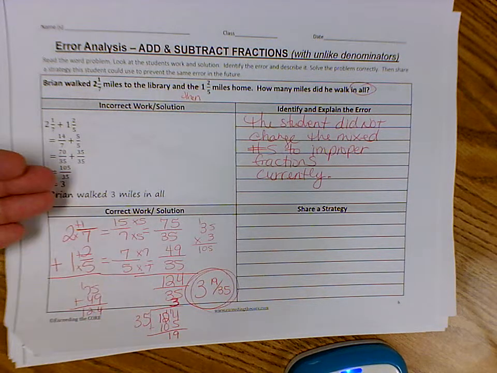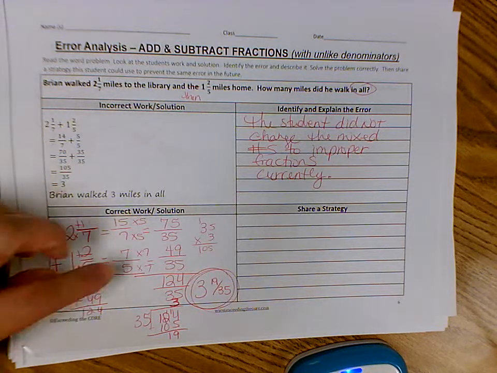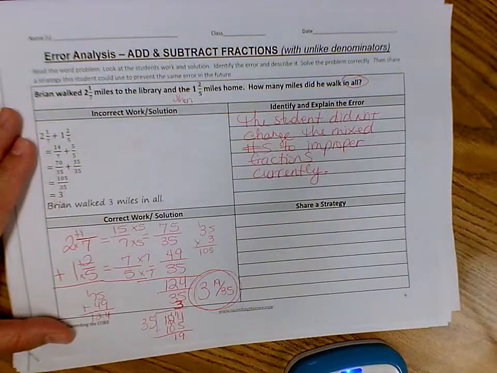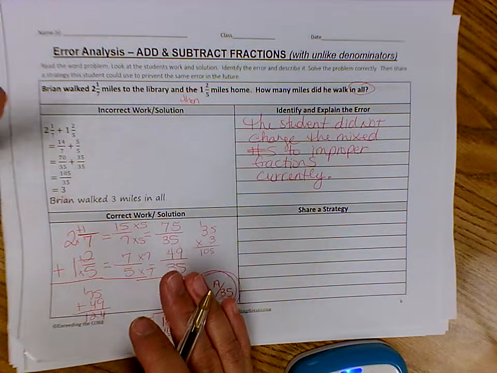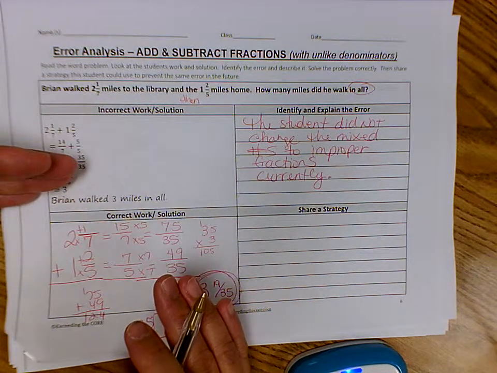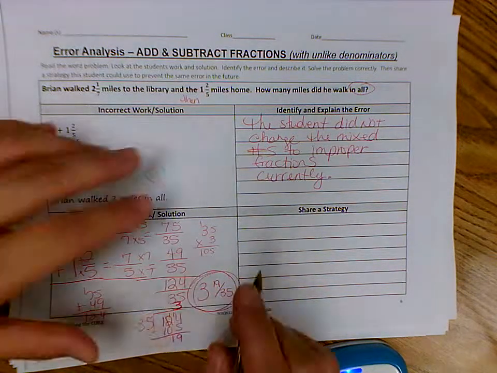So if you did it the other way, you would have gotten the same thing. You just wouldn't have had to do all this. So here's a strategy to tell a student: if they choose to make the fractions mad, change them to improper fractions first, they need to remember to add the numerator.